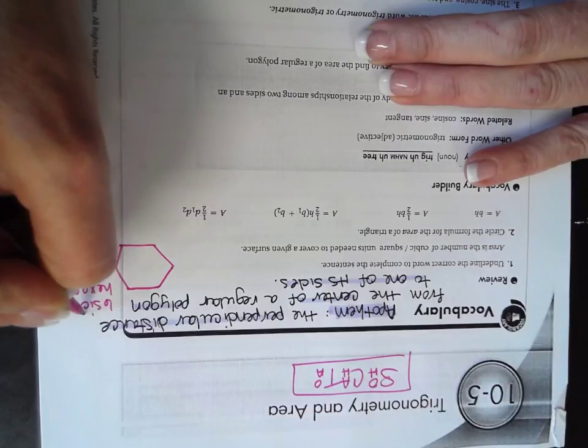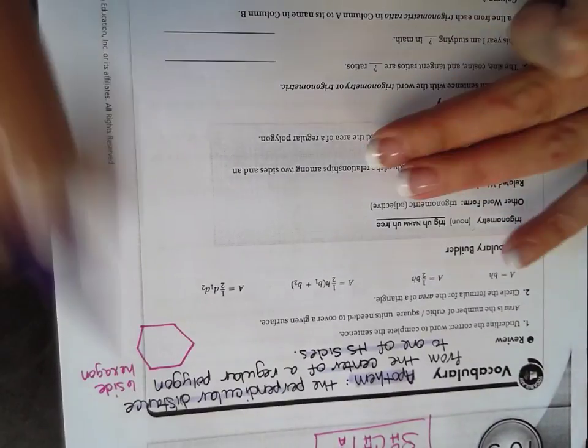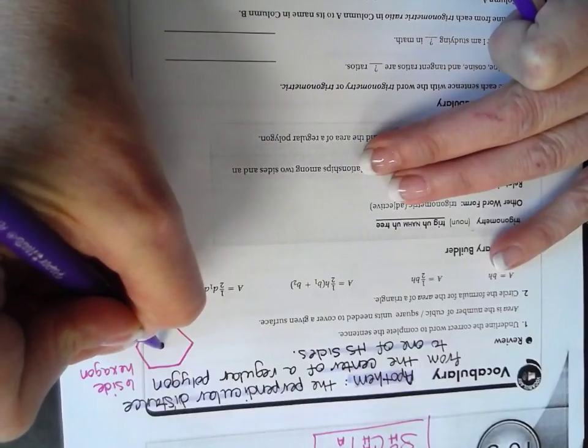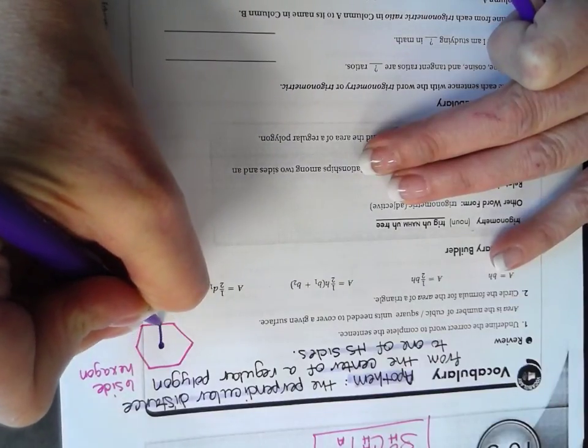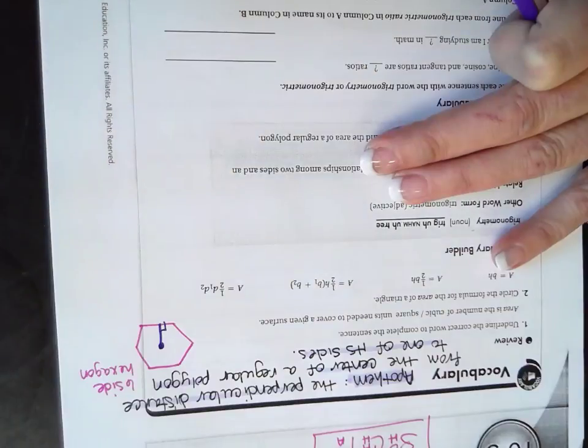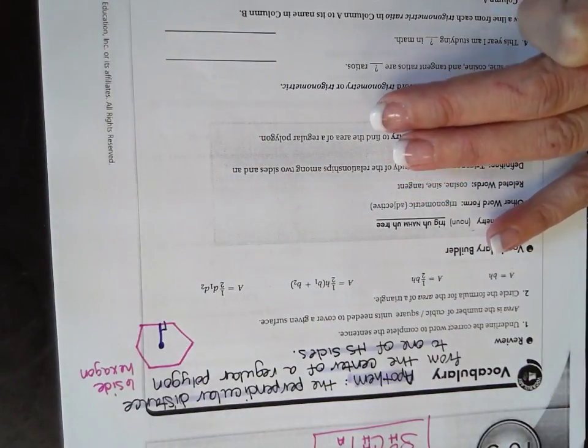Now, the apothem is from the center going down, and it makes a perpendicular. It's basically a perpendicular bisector, which is also kind of, if it was going from the vertex, it'd be called what kind of special segment? Altitude.